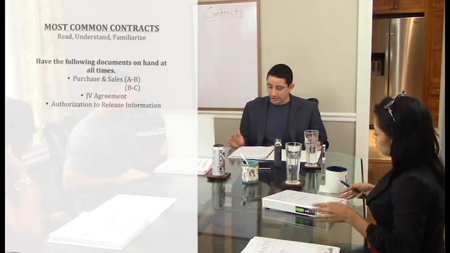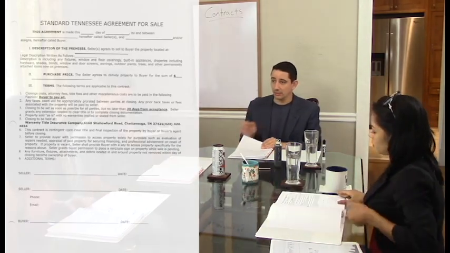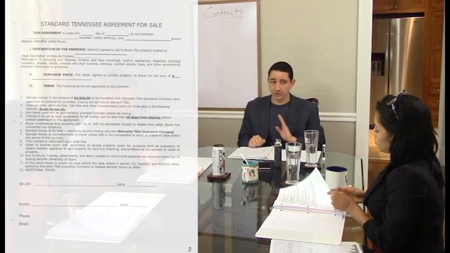So this portion is going to be talking about contracts. We've already read through the step-by-step guide. We've already read 3 contracts. The contracts we read are the standard purchase and sales agreement from A to B, and then the purchase and sales agreement from B to C. The next one we're going to read is basically a joint venture agreement.